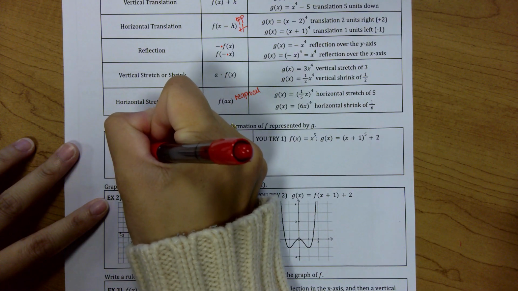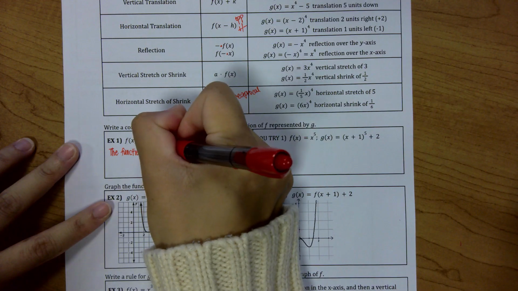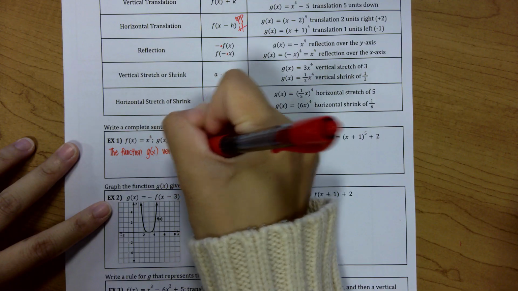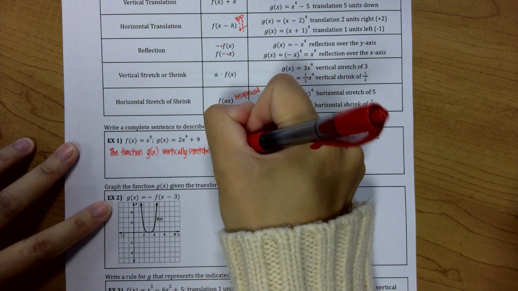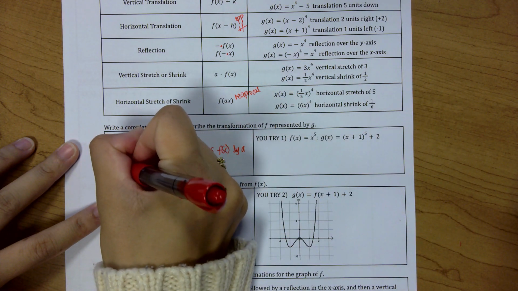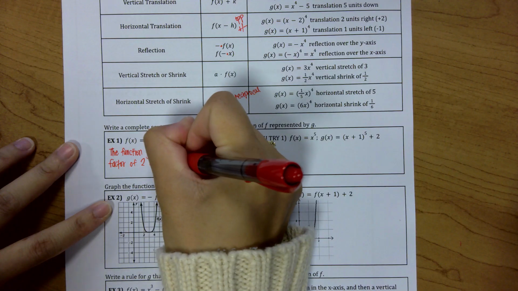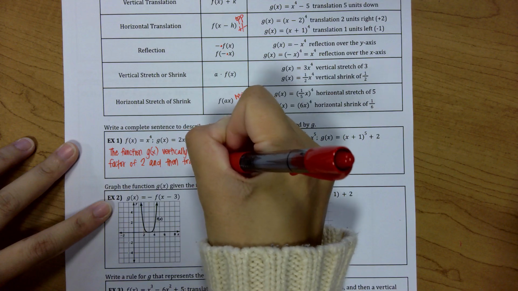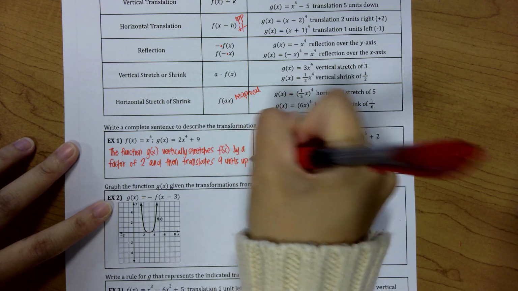the function g of x vertically stretches f of x by a factor of 2 and then translates nine units up, since it's a positive.